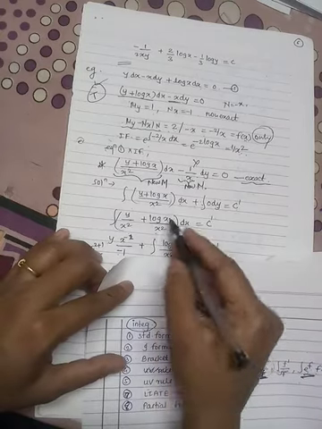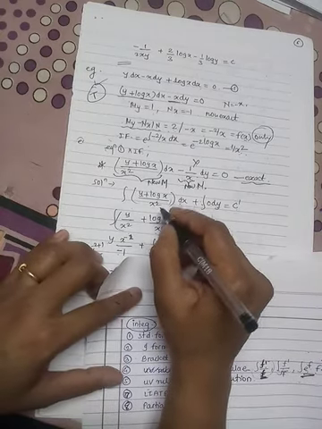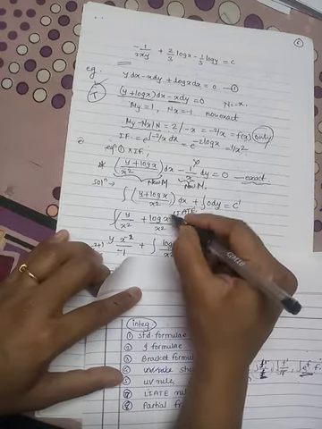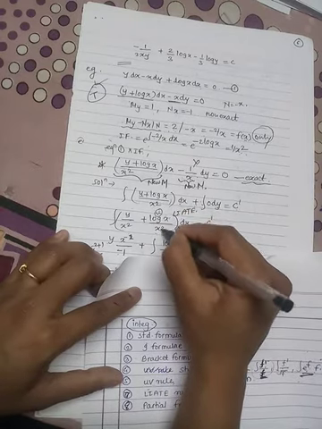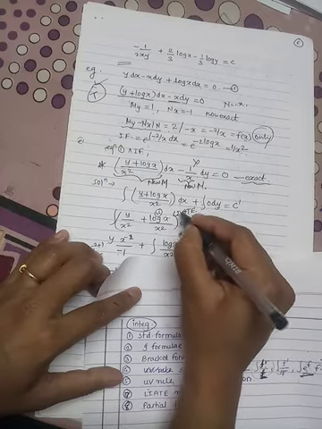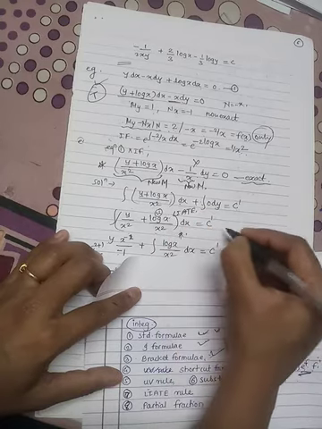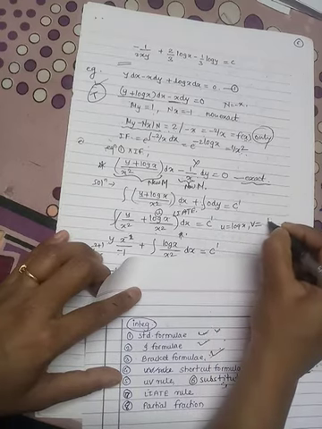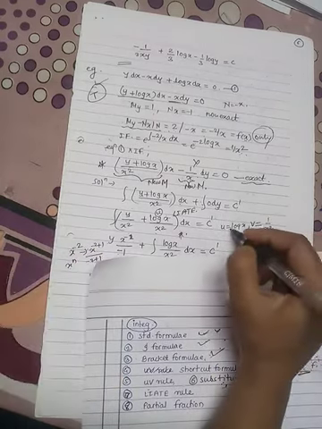So here log x upon x square. Here log x is your u, because by the LIATE sequence, logarithmic comes first. And 1 upon x square is algebraic, which comes after L. So 1 upon x square is your v. So u means log x.